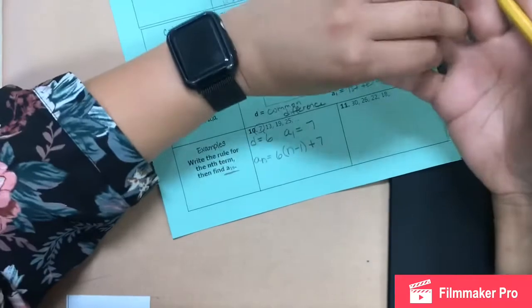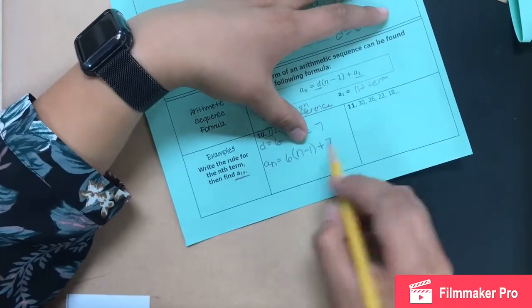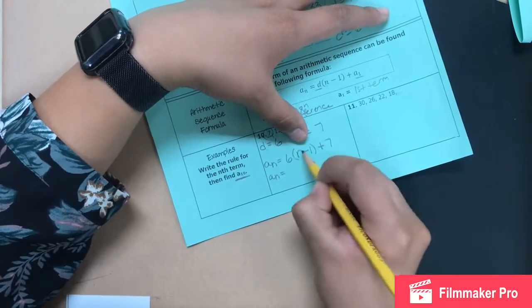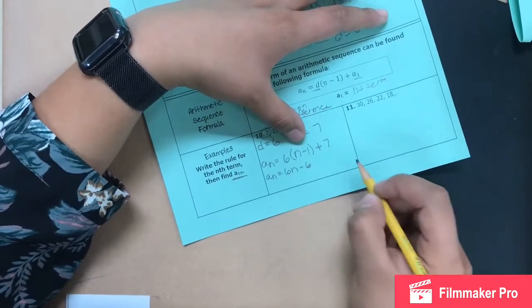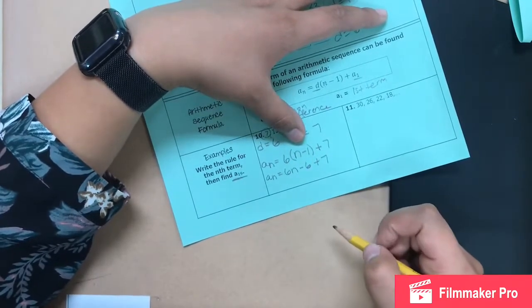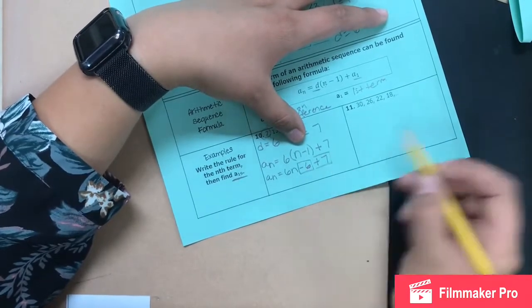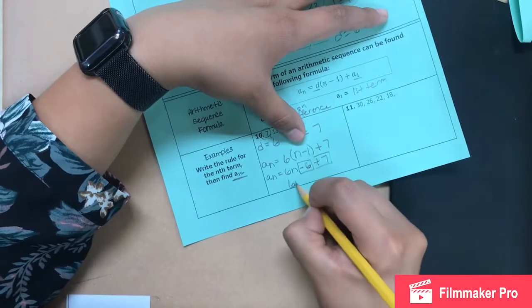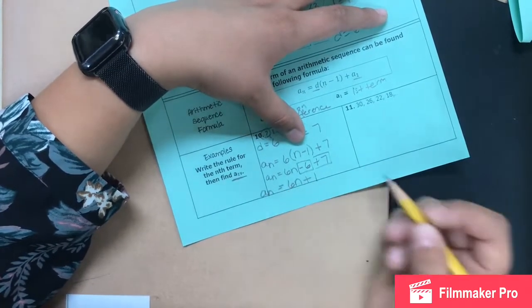But they could ask us to simplify this. And what I mean by simplify is distribute and combine. So like we've done in the past. So I'm going to distribute the 6 into the parentheses. 6 times n is 6n, and 6 times negative 1 is negative 6. Bring down this positive 7 because it doesn't apply to the parentheses. And then I combine like terms. So I'm going to combine negative 6 and positive 7. So this simplifies to 6n plus 1 equals A sub n, okay?